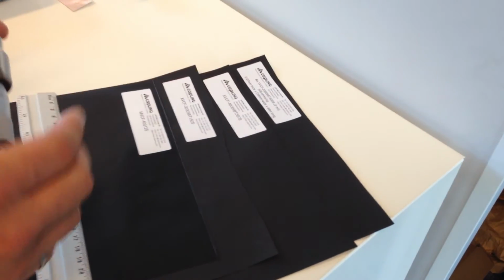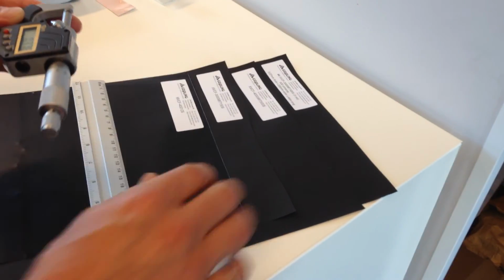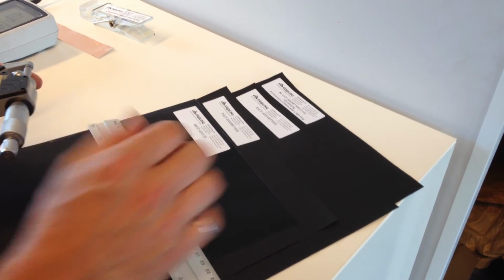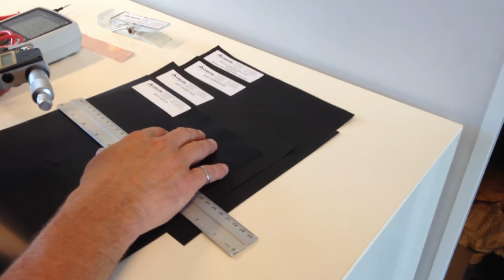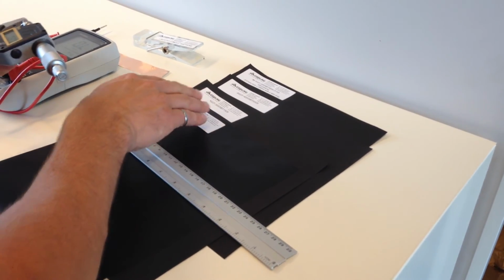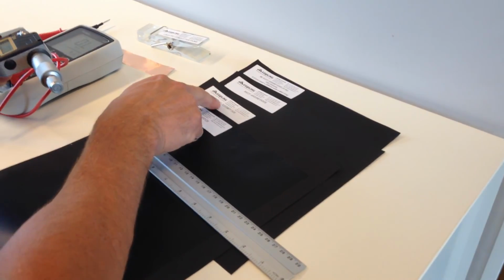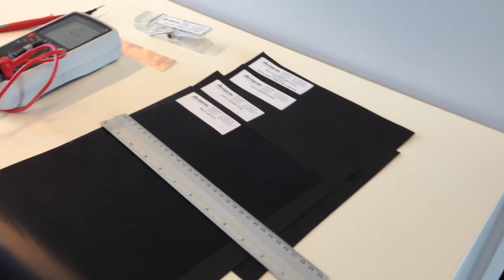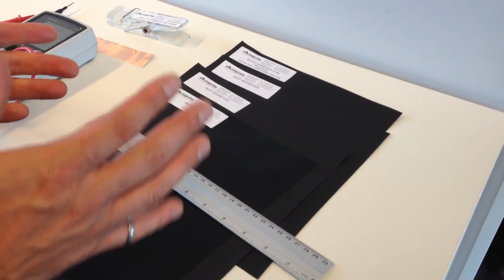So you can always check the product data sheets and specifications for what the thickness is. When you're starting with your application and you want a certain thickness of material, the first number will generally get you in the ballpark for the thickness. The second number on the data sheet is the surface resistivity.